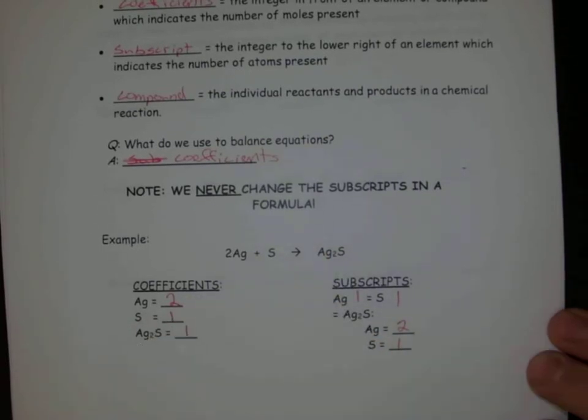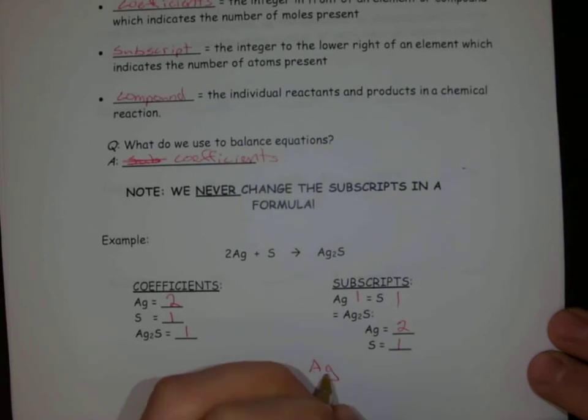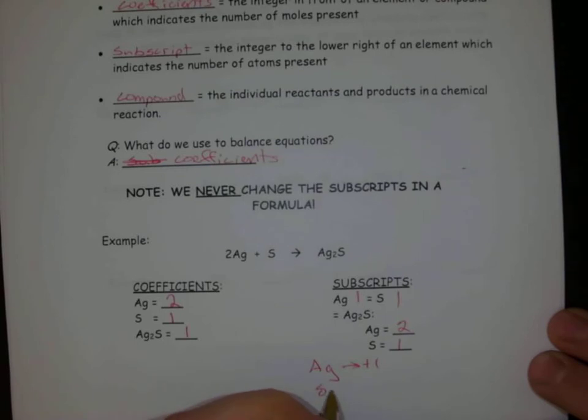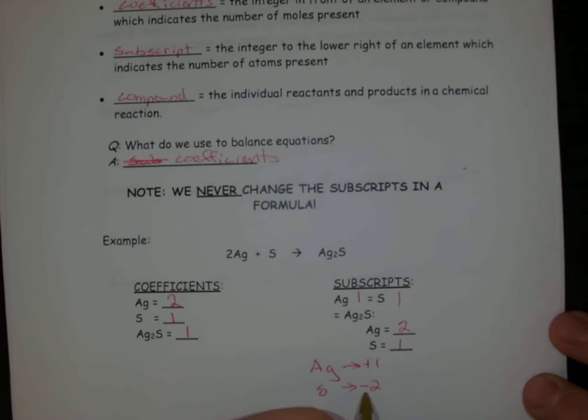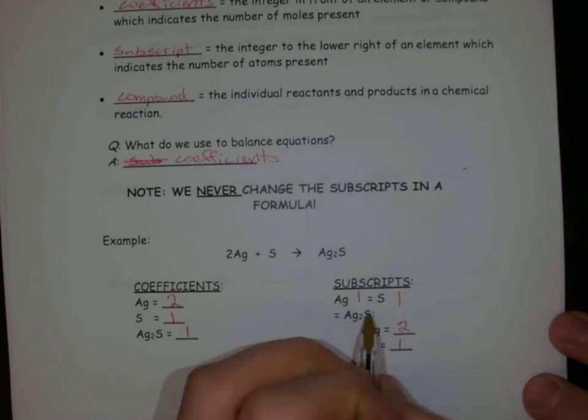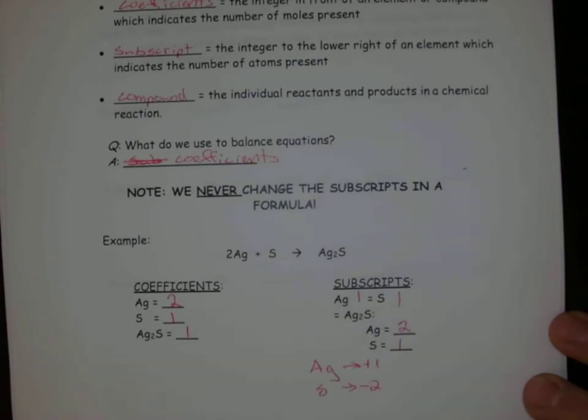But if we remember, Ag is always going to be a +1 charge. And sulfur, it's in the 16th column, so it is going to become a -2 charge. So with -2 and +1, we would have to have Ag2S to have an uncharged compound.